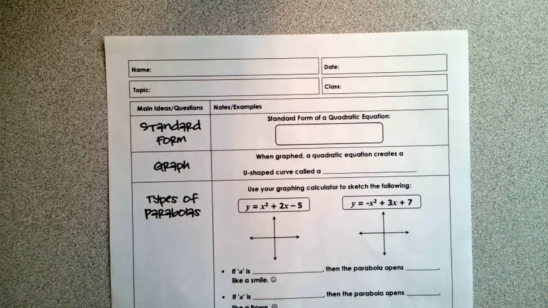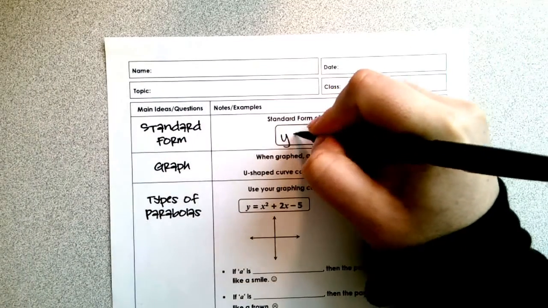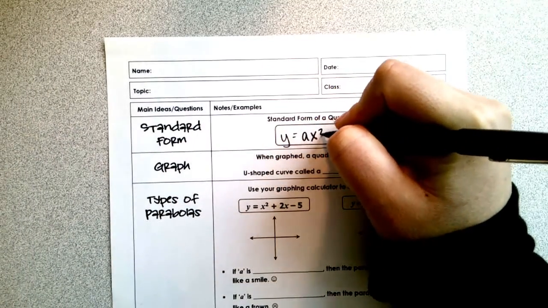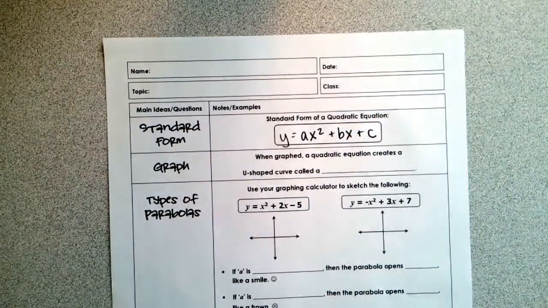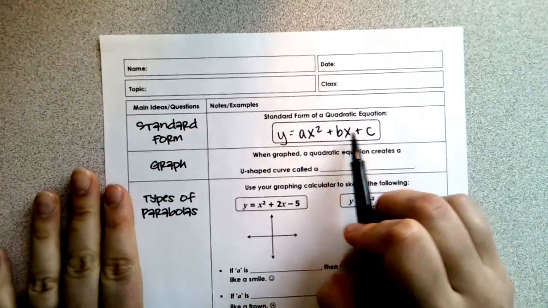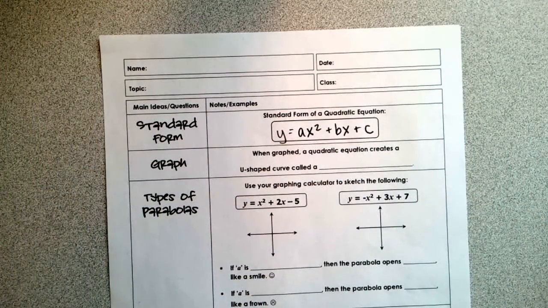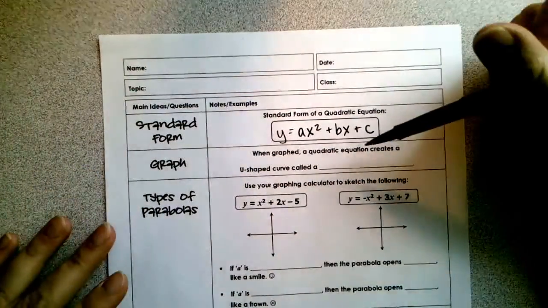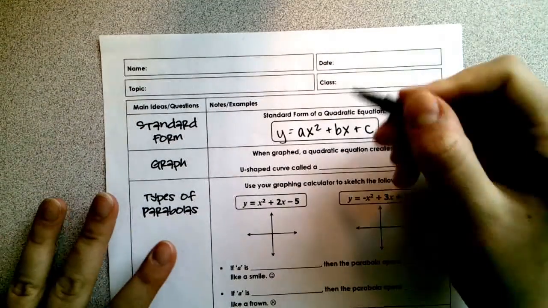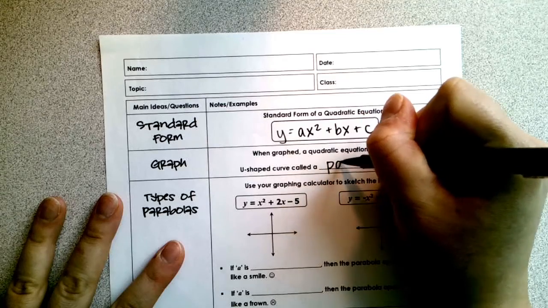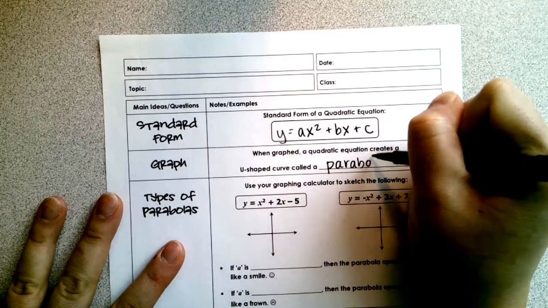So standard form of a quadratic equation looks like y equals ax squared plus bx plus c. So the x and y are the variables, and then a, b, and c are just numbers. They're the coefficients. So when we graph a quadratic equation, it creates a U-shaped curve like we saw in the first video, and that curve is called a parabola.